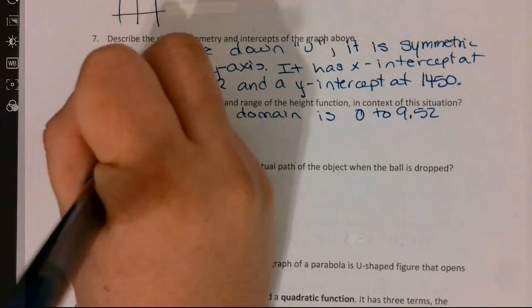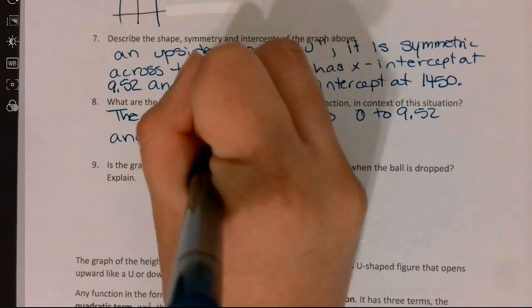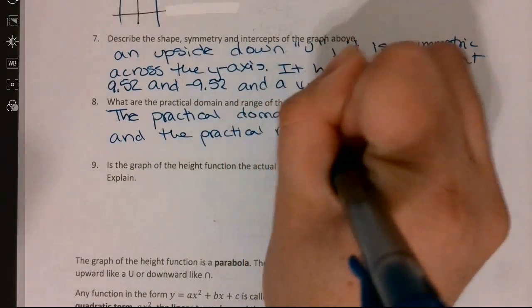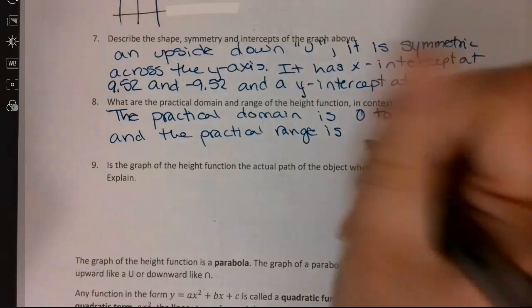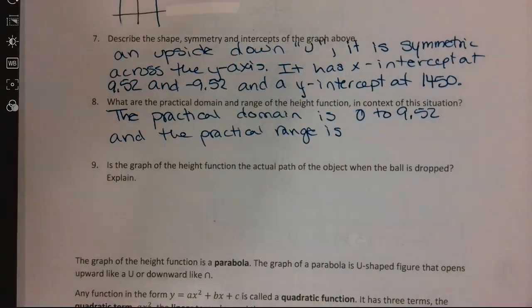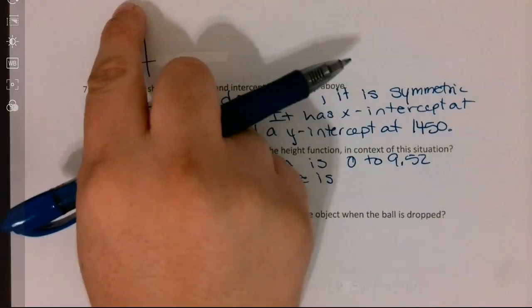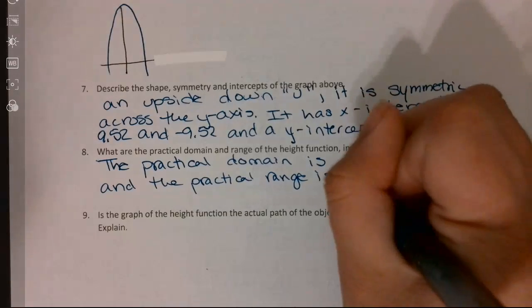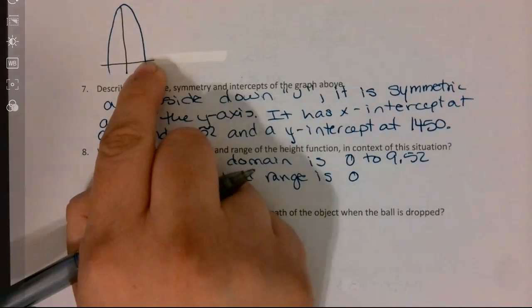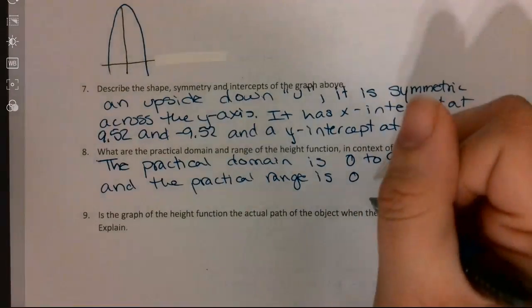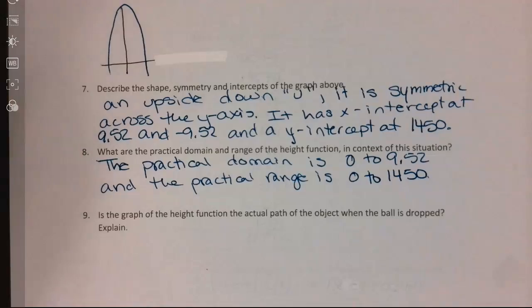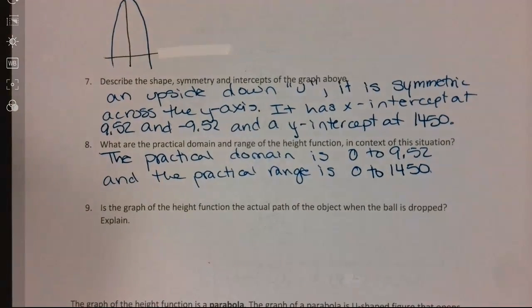And the practical range is, this one's a little bit harder to tell. So my highest y value was 1450, my lowest y value was 0. So it's 0, oh, I wanted this 0, to 1450. Okay.